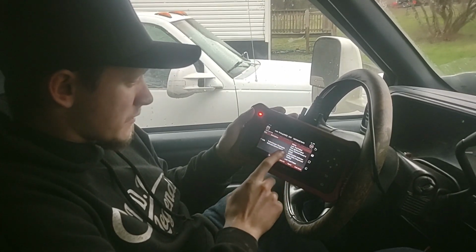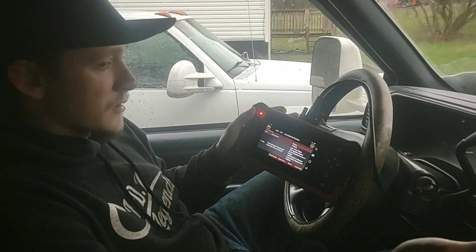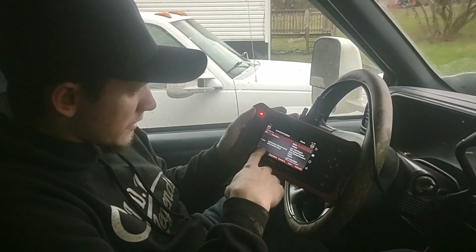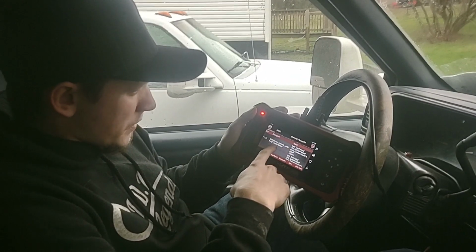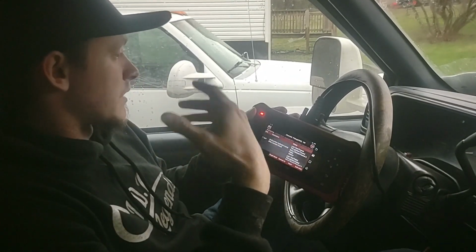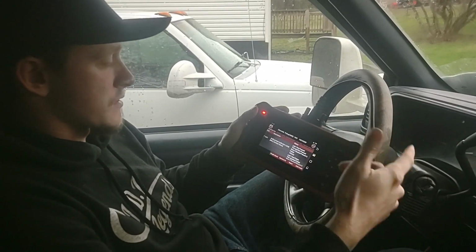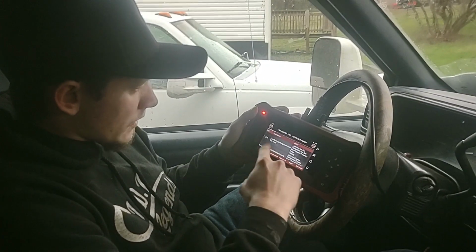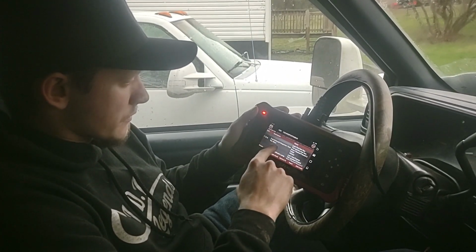Turbocharger wastegate solenoid control circuit. My truck is manual wastegate because I did the vacuum pump delete. Malfunction indicator lamp control circuit, but obviously we know that the check engine light is working because we saw it when we cycled the key. And fuel solenoid response time too short.